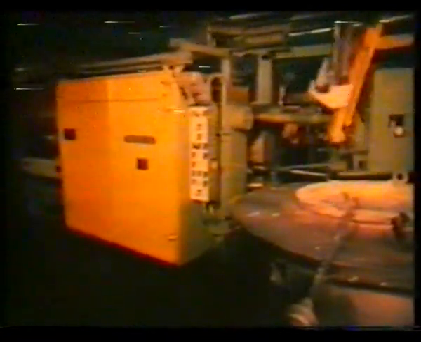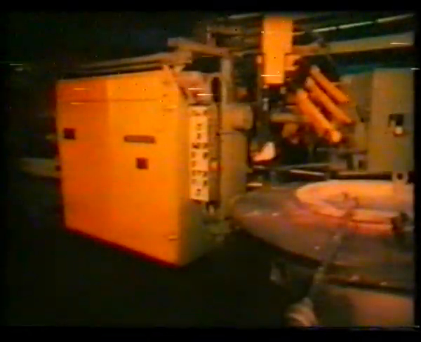This fully automatic plant featuring a Filmat and Picmat unit produces 360 hot plate elements per hour.